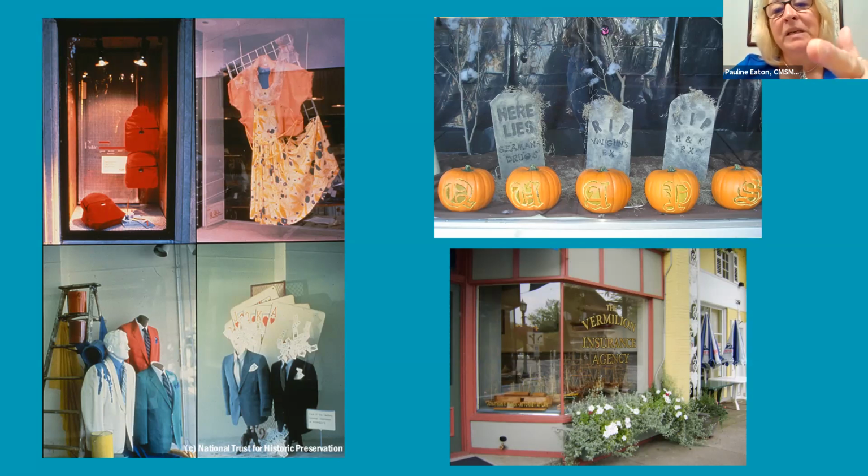So having a little bit of a sense of humor, again, and doing your storefronts so people actually want to come see them. I wasn't the only person who went and took a picture of this, right? It was cute. It was a joke. The bottom one is in Vermilion, Ohio, which is a small little town up on Lake Erie.